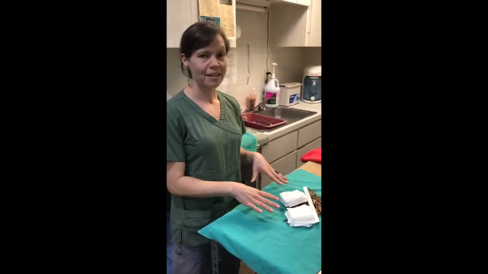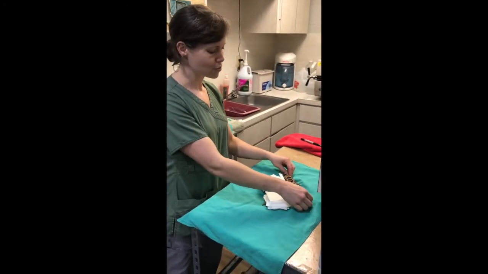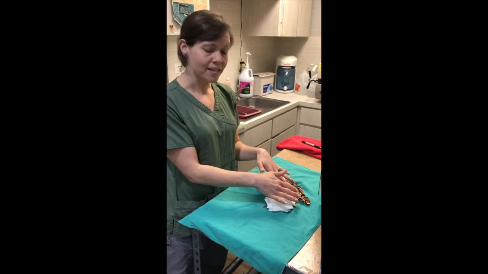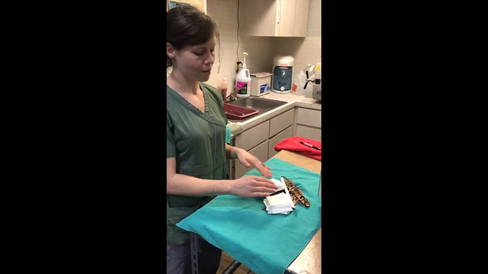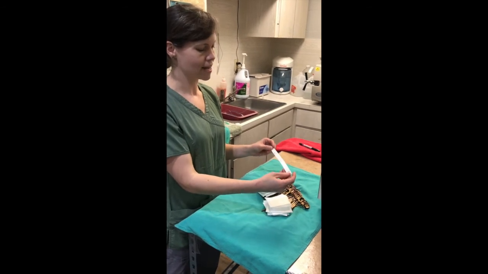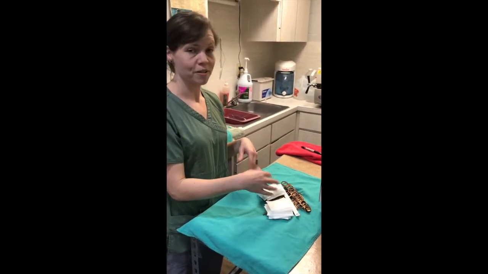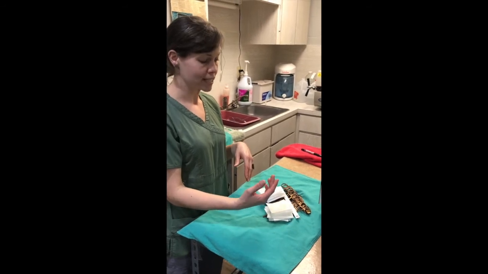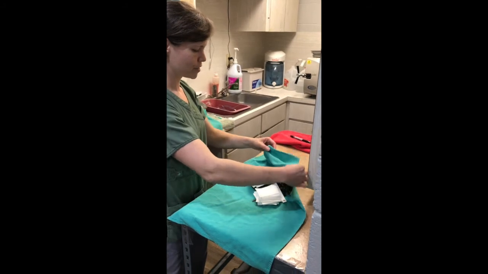Okay, so we have our pack that we've washed and lubricated and let air dry. It's arranged with the instruments, largest to smallest. There's 30 pieces of gauze that have been counted out. We do that for all of our packs, and then there's also a steri strip inside, so that will turn black in the pack once it's sterilized, and it's there to ensure that the pack was truly made sterile in the autoclave. So to fold our pack, we're going to fold the top down first.